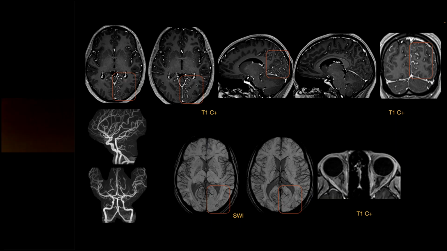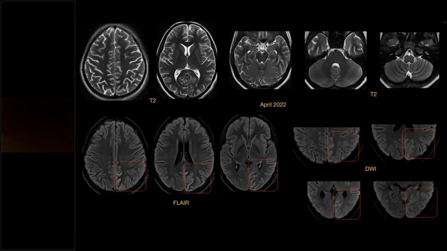I would definitely put MELAS here as a very strong possibility. Can I ask you a few questions? Yeah. First of all, because there was blurry vision, was it a definite optic neuritis?